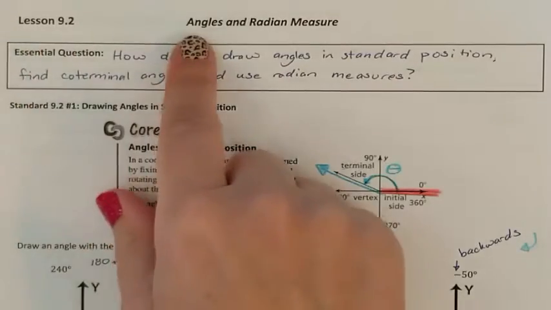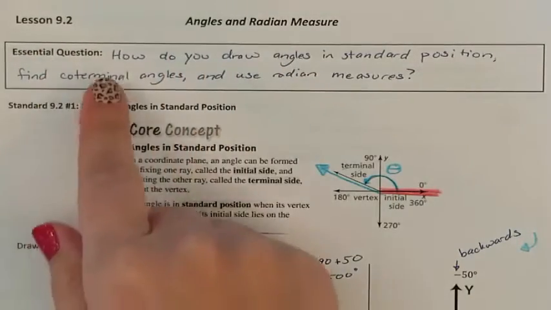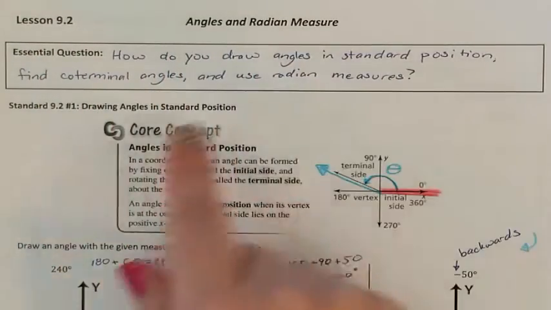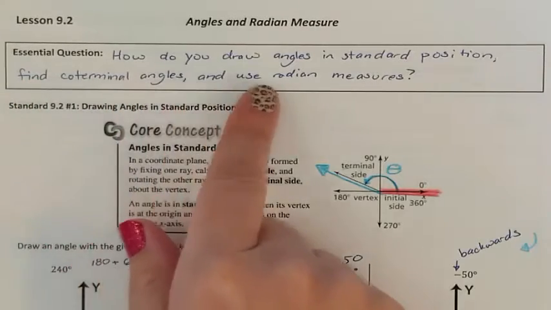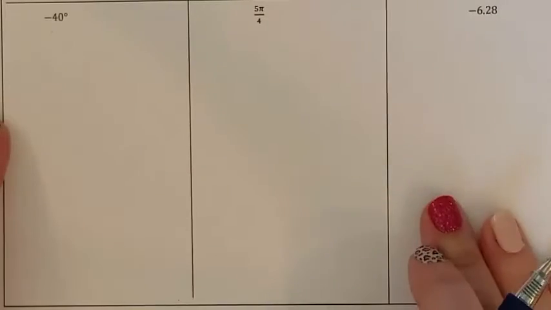Lesson 9.2, Angles in Radian Measure. Our essential question: how do you draw angles in standard position, find coterminal angles, and use radian measures? There are 3 problems left on the page for independent practice. Let's go ahead and take a closer look at those.